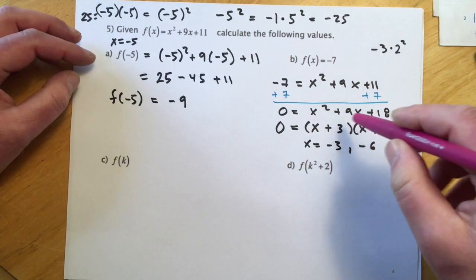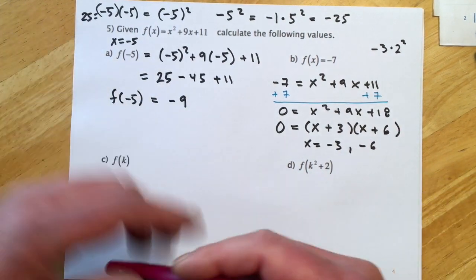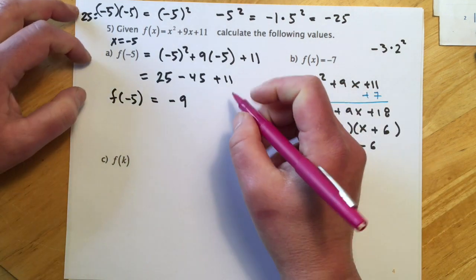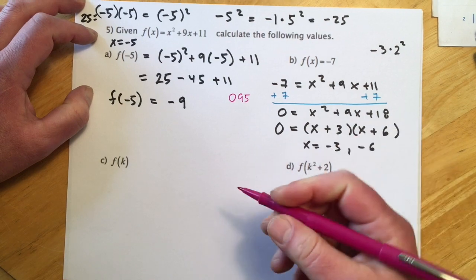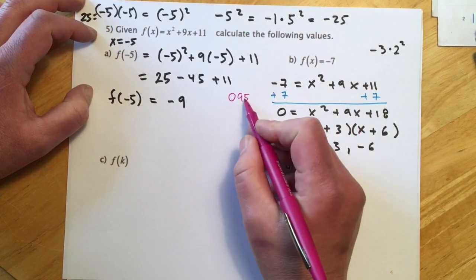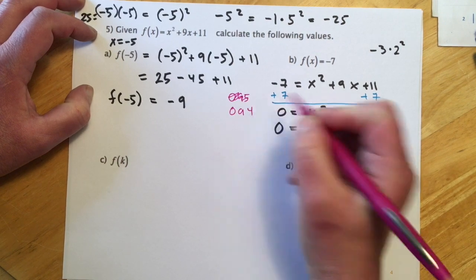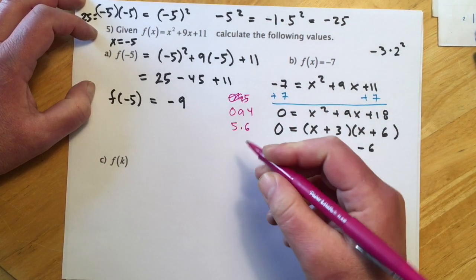In case the factoring that I just did there, if you're having this moment of, ooh, I don't know how to do that, you really need to know how to do that. And I have a video up. If you go 095, if you look at the playlists, and look under Math 094, and it'd be section 5.6 is the one that you want.